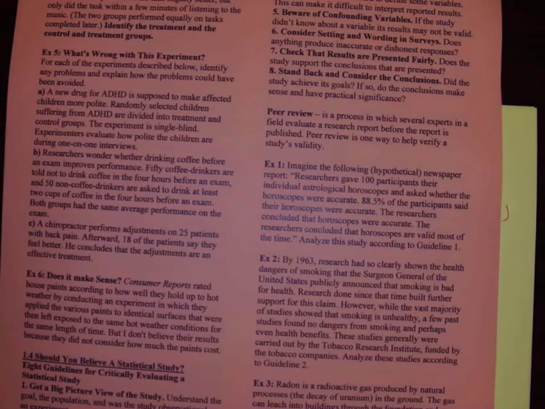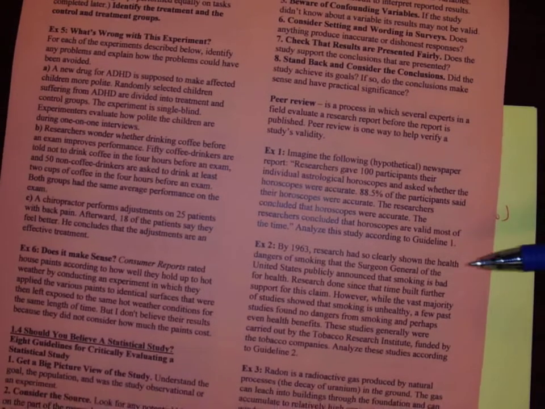By 1963, research had so clearly shown the health dangers of smoking that the Surgeon General of the United States publicly announced smoking is bad for health. Research done since that time built further support for the claim.